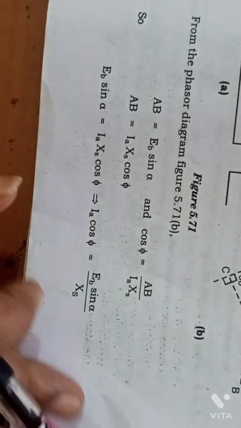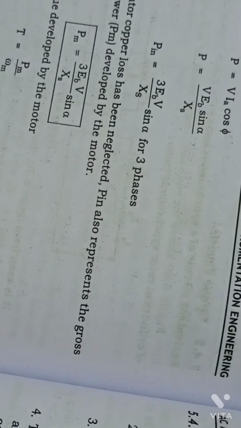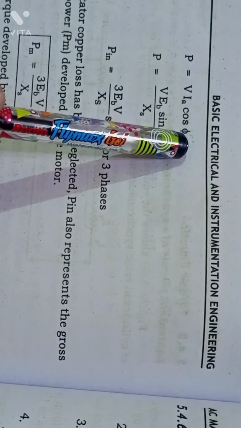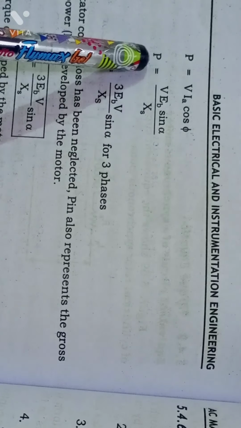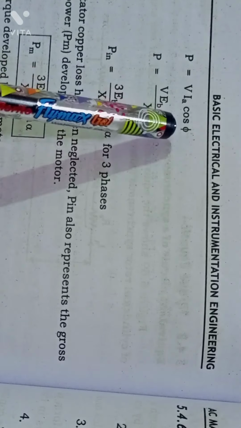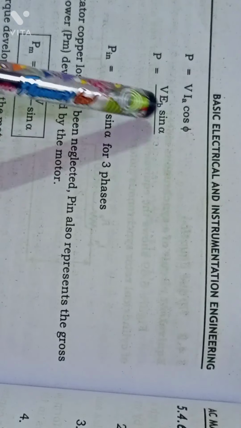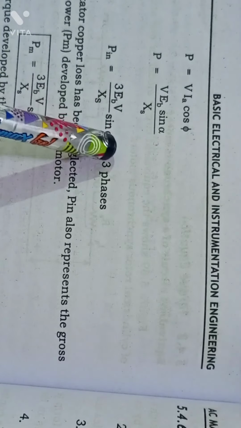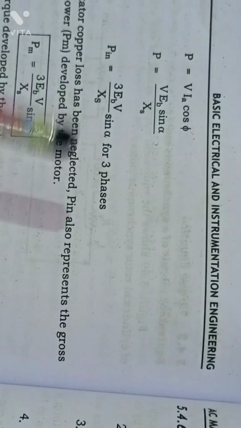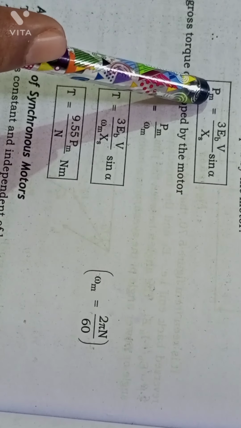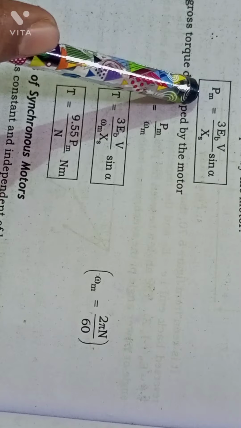But power is equal to, let's see. What is power? Power is equal to V into I into cos phi. So power is equal to EB into the value of IA cos phi. This is for three phase. I want single phase, so what I do, just multiply. Now this is called your power developed.